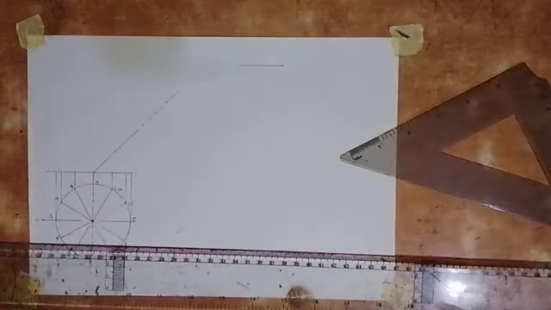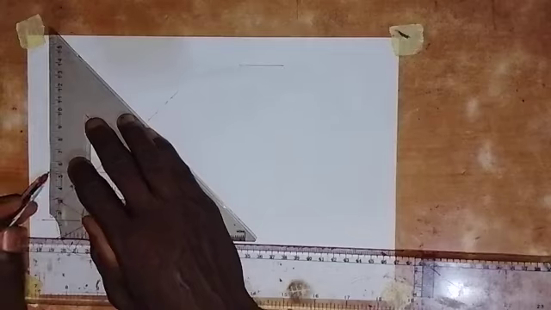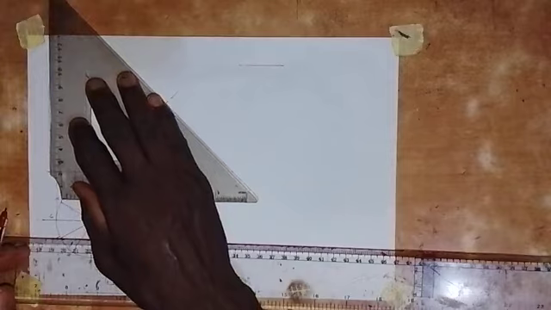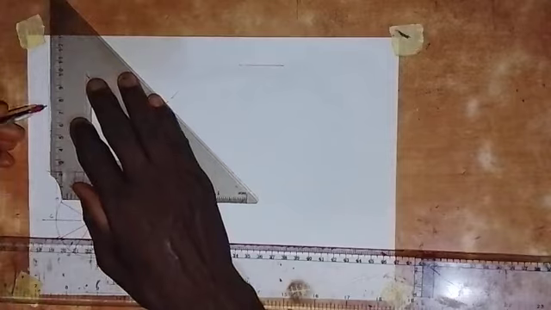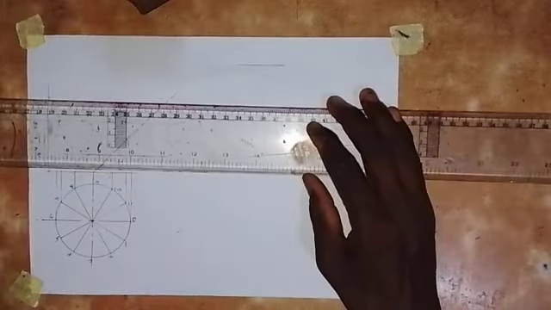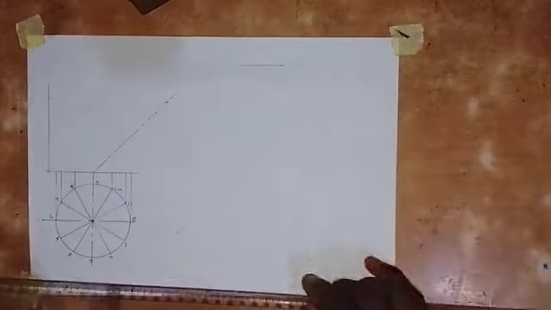What we are going to do next is come to this side here and draw a vertical line, because we want to locate the height. I will take a measurement of 60 millimeters from here up. So this is 60 millimeters here, and I will transfer it from here, marking it here. This point is the apex of the cone.